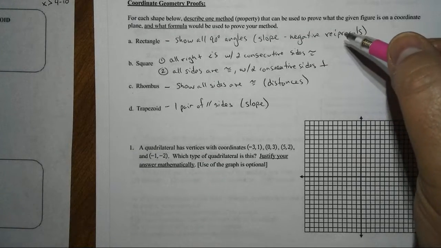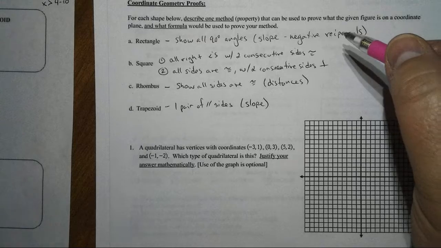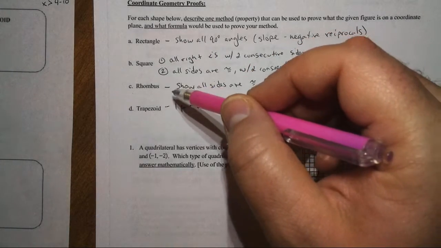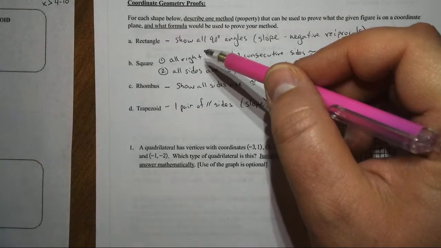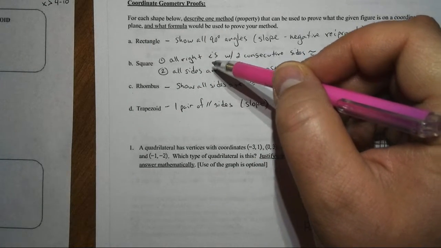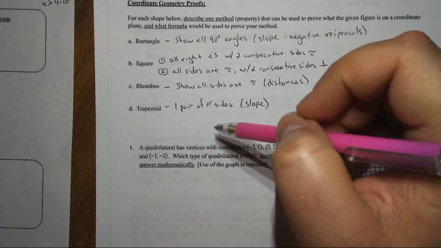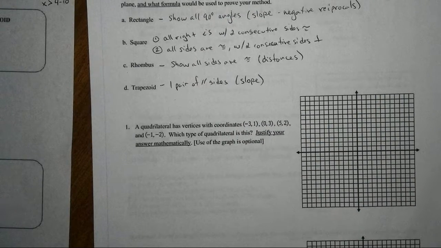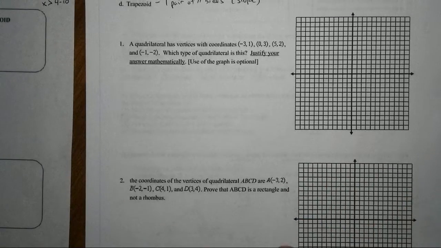Those are the short ways. You can do it different ways. You can do the diagonals. For a rectangle, you can show they bisect and they're equal. Rhombus, bisect and perpendicular. Square, bisect, perpendicular, and equal. So it's kind of up to you, okay? But if you're not doing all 90-degree angles or all sides congruent, you've got to get a parallelogram first and then another property.